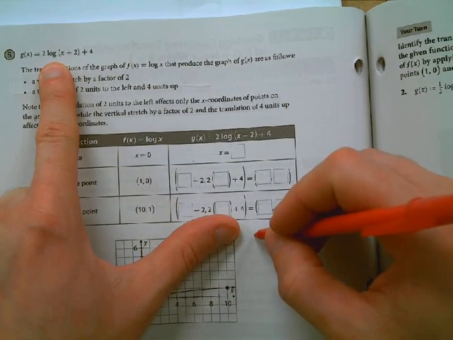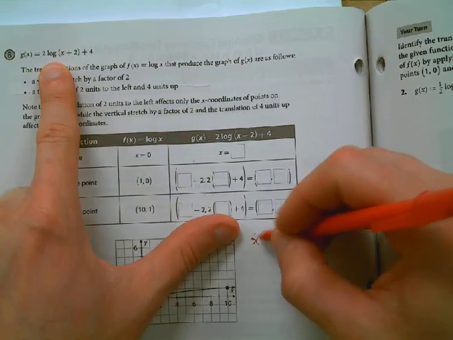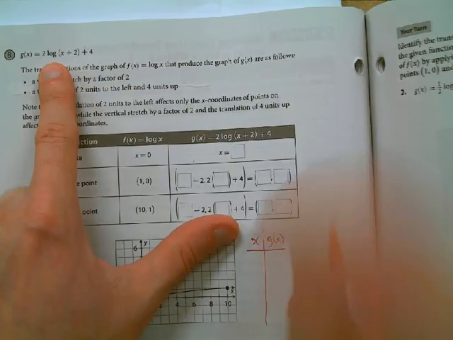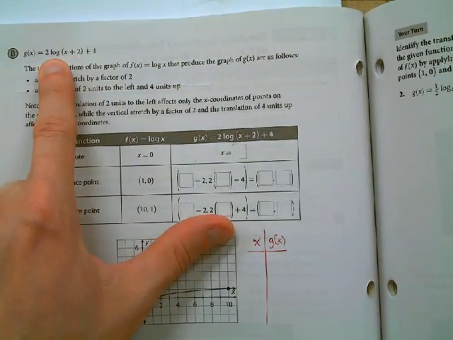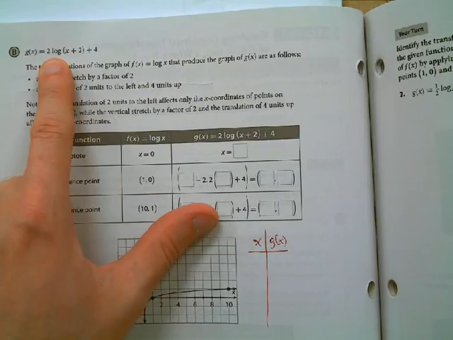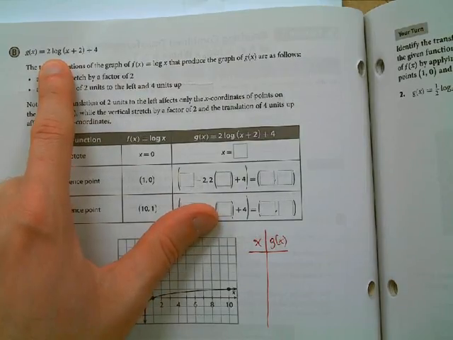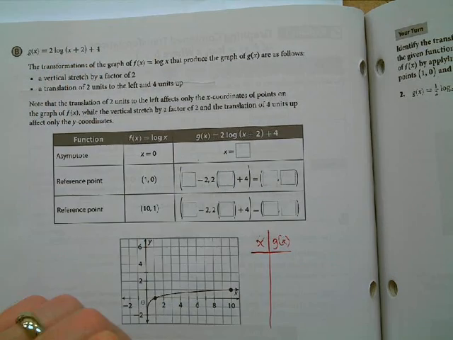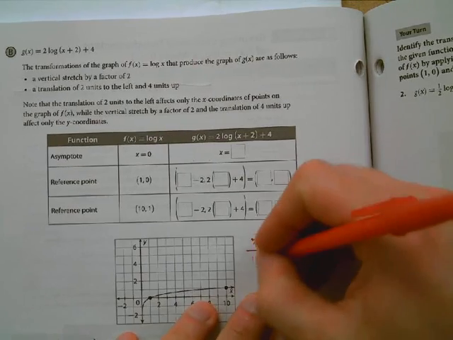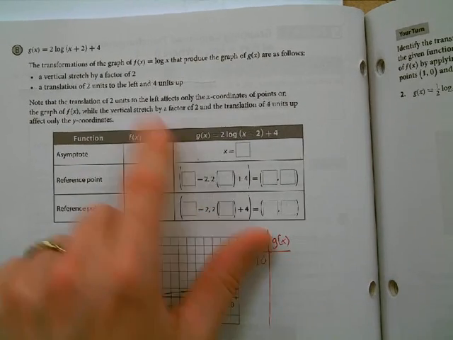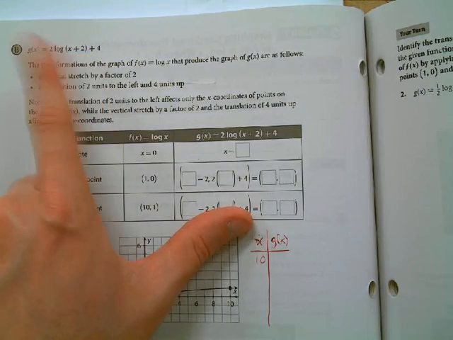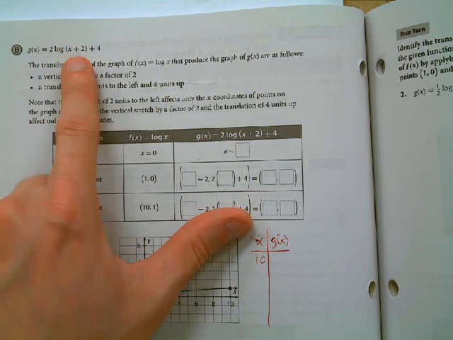Since this is log base 10, I want to evaluate powers of 10. But if I pick x equals 10, what will I end up evaluating? When I plug 10 in, I'll be evaluating the log of 12. Do I want to evaluate the log of 12? No. I have no idea what power of 10 gives us 12. I want to match my base power to what's in here. So instead of picking 10, I need to pick a number that's 2 less than 10, so that when I add the 2, I get 10. So if I pick 8, like Greg suggested, 8 plus 2 is 10.